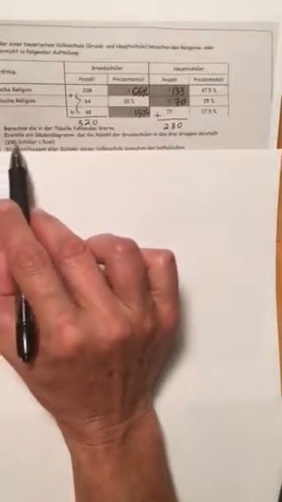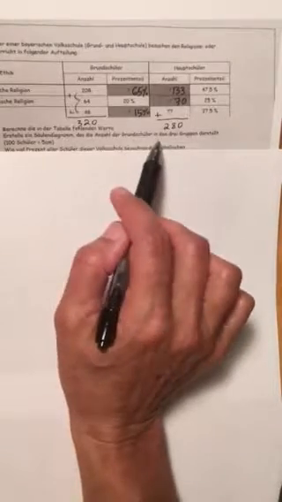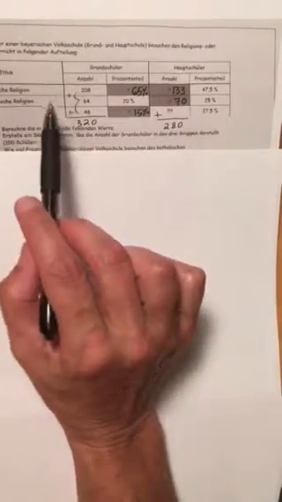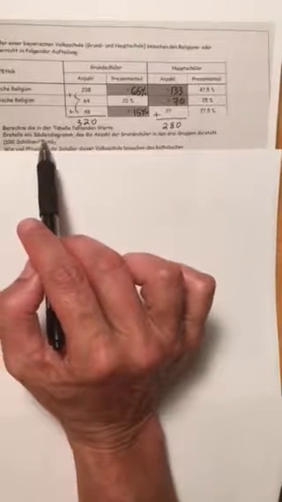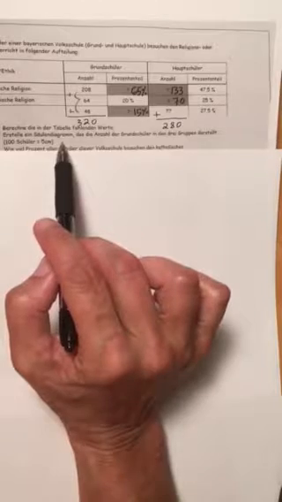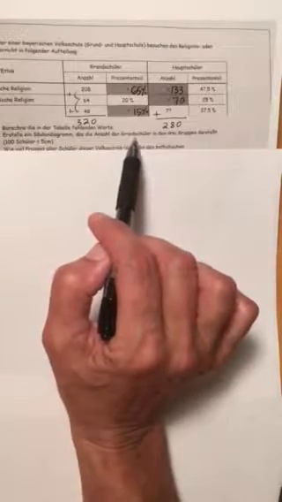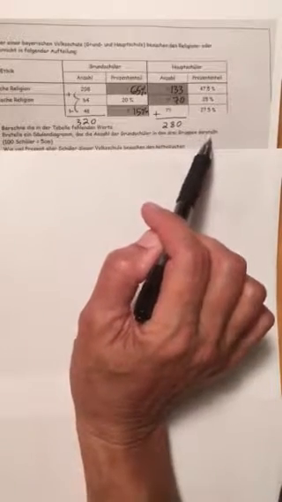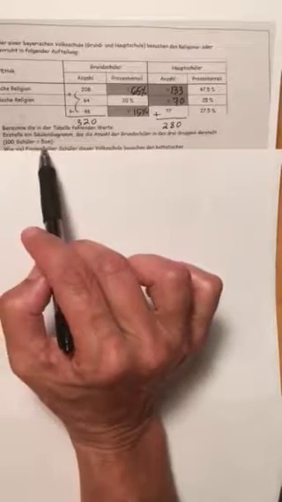Okay, now we're going to press on with the next question, now that we have the table all filled out. It says, "Erstelle ein Säulendiagramm, das die Anzahl der Grundschule in den 3 Gruppen darstellt." So it says, now make a bar chart, so a bar graph that shows the number of elementary school students in each of the 3 groups. And for every 100 students, you should use 5 centimeters.